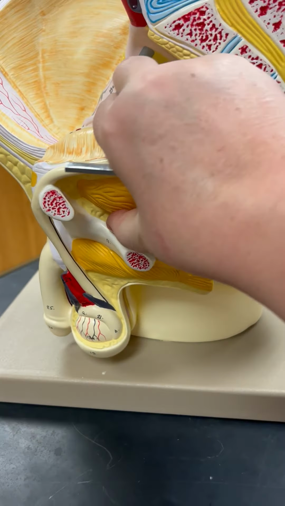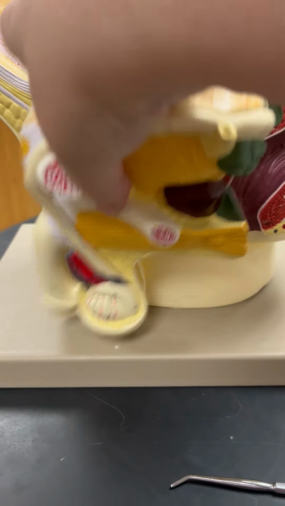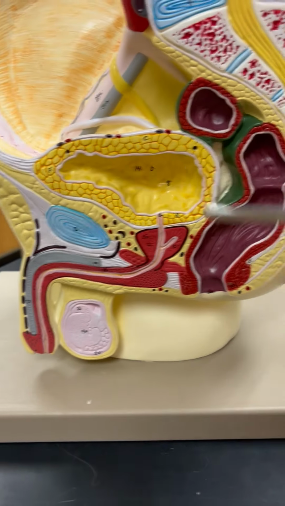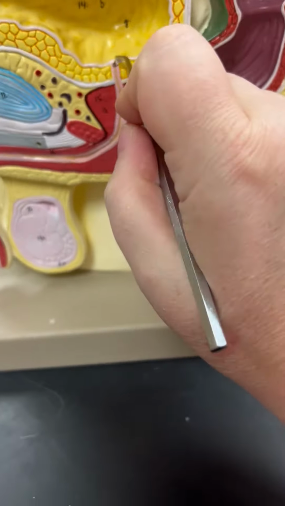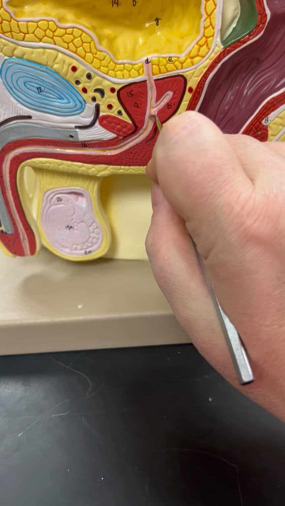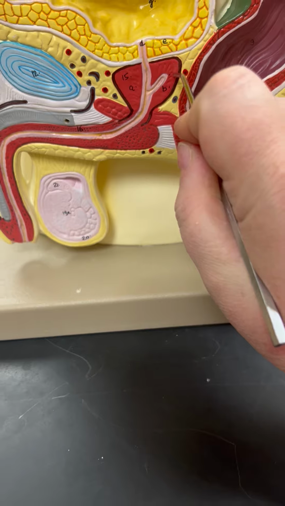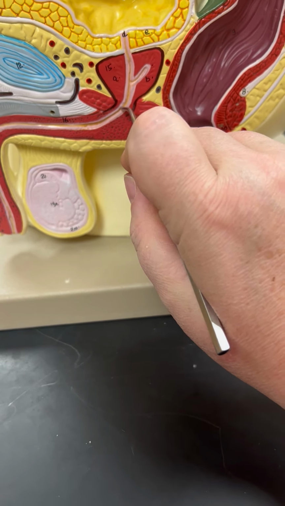So I'm going to pull this part off. Try to do this with one hand. All right, so now we can see, of course, our bladder, which is right here, drained by the urethra here, and the part that drains from the bladder floor to the bottom of the prostate gland. So here's our prostate gland. From here to here, prostatic urethra.